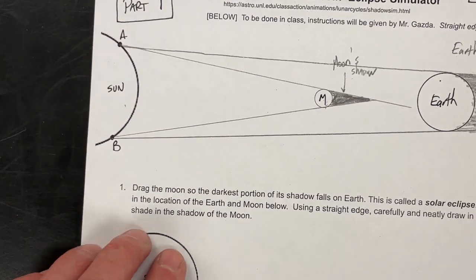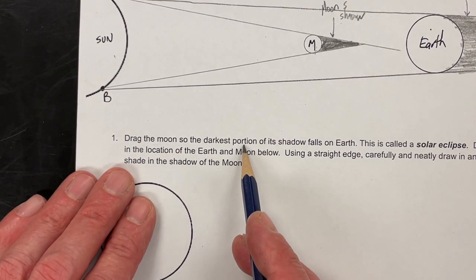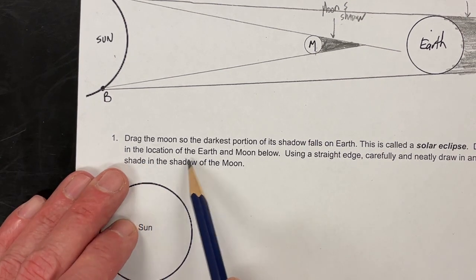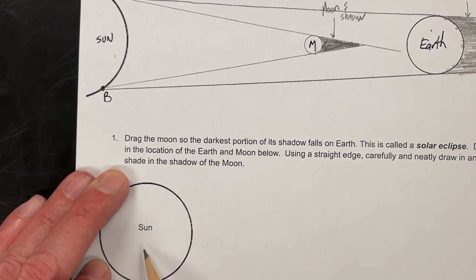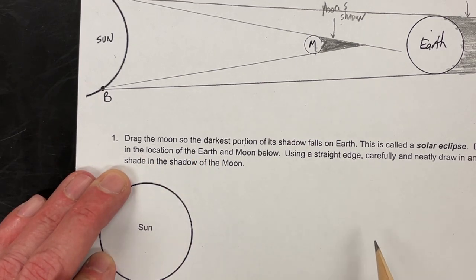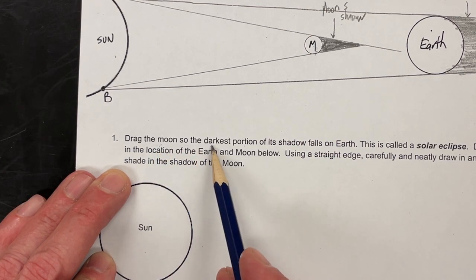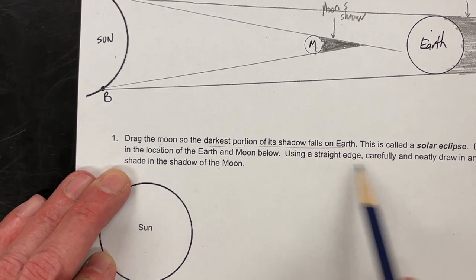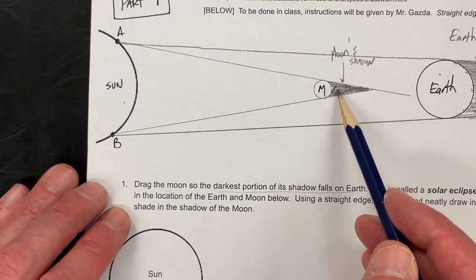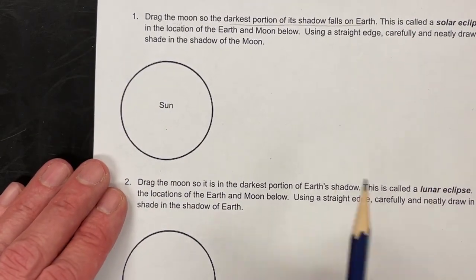You will drag the moon so the darkest portion of its shadow falls on Earth, called the solar eclipse. Then you draw in the location of the Earth and moon. Here's the sun. Where would it be? Where would the moon and Earth be in the situation where the darkest part of the shadow falls on Earth? Use a straight edge, and you carefully and neatly draw in and shade in the shadow of the moon, kind of like what you did here. Do that below, and then you do number 2 as well.